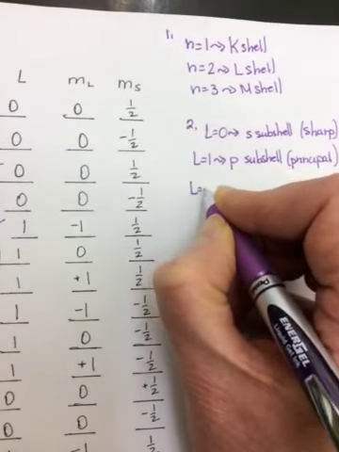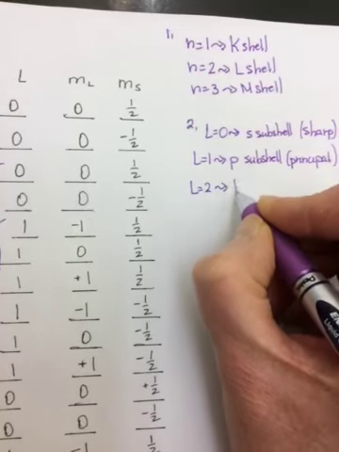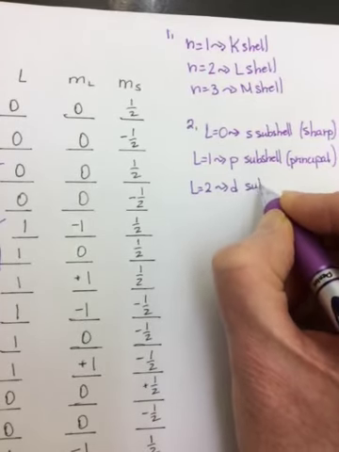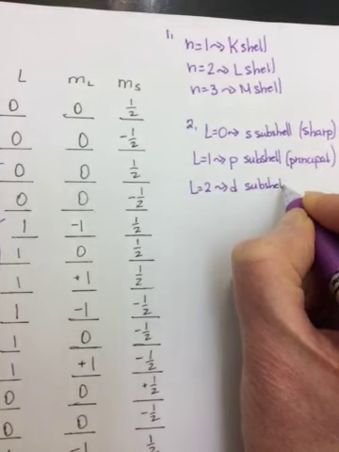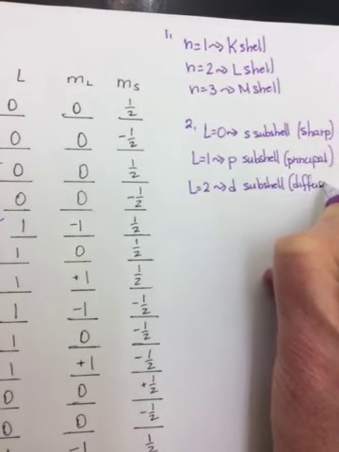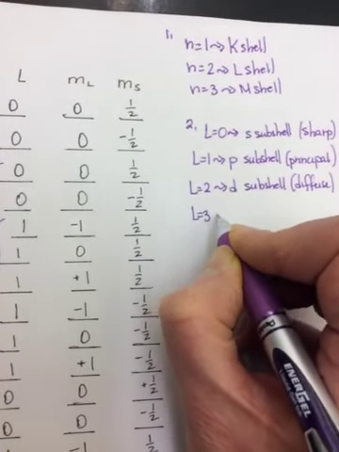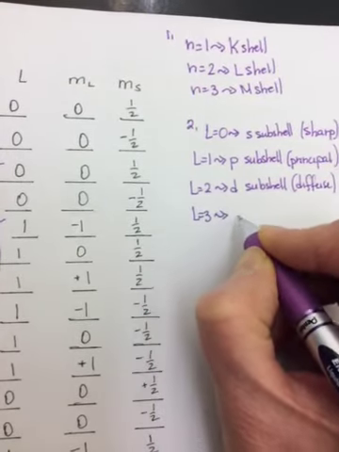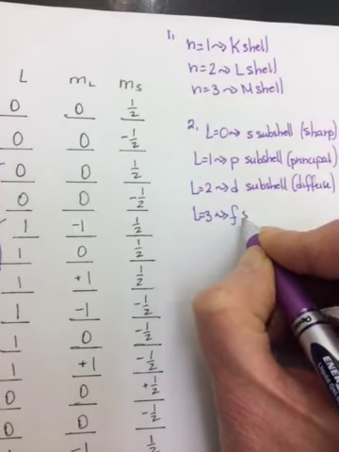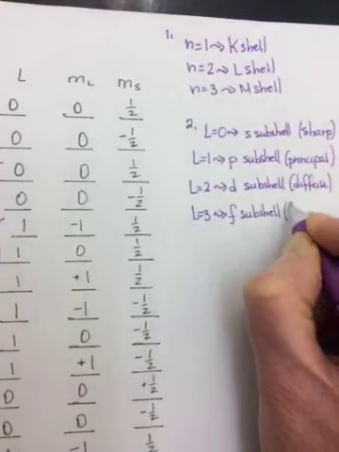And when L equals 2, let's call that subshell D. And D stood for diffuse. And when L equals 3, they said let's call that subshell F, where F stands for fundamental.